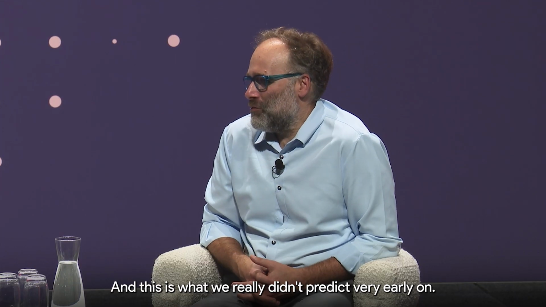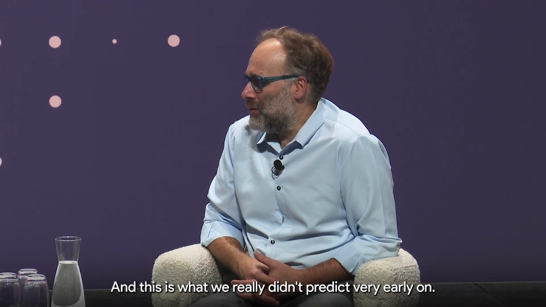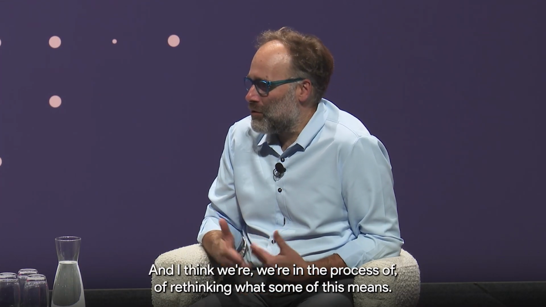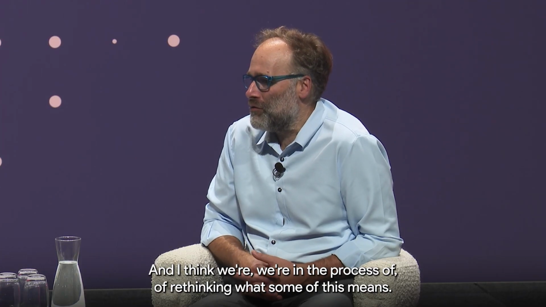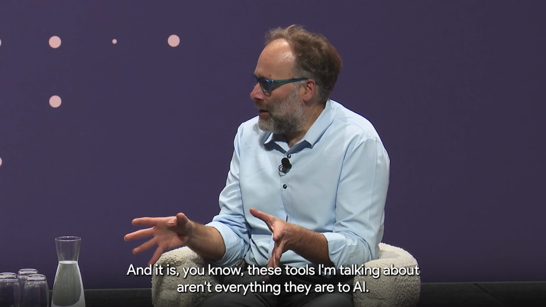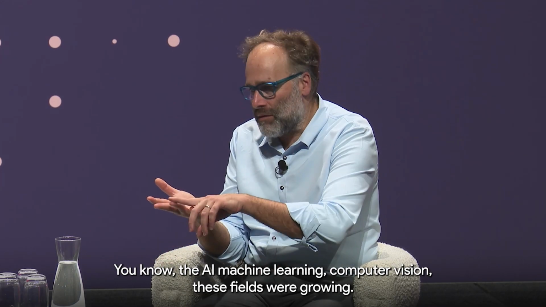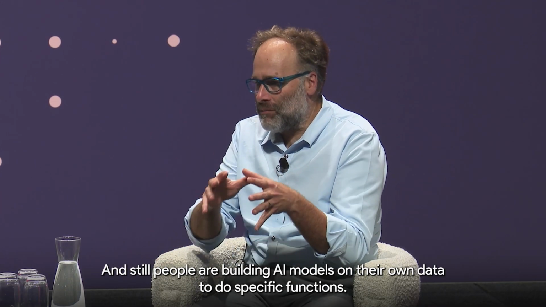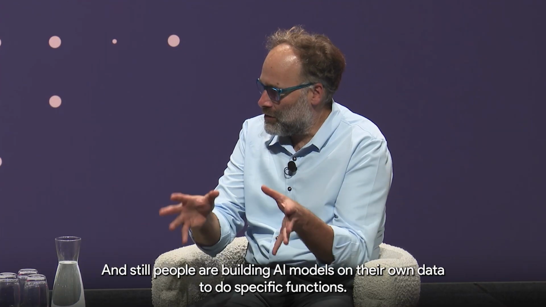And this is what we really didn't predict very early on. And I think we're in the process of rethinking what some of this means. These tools I'm talking about aren't everything there is to AI. The AI, machine learning, computer vision fields were growing, and still people are building AI models on their own data to do specific functions.